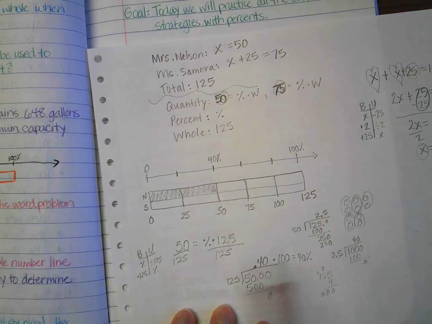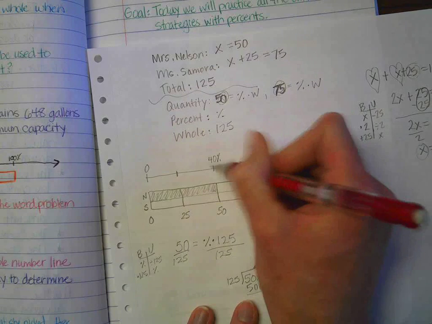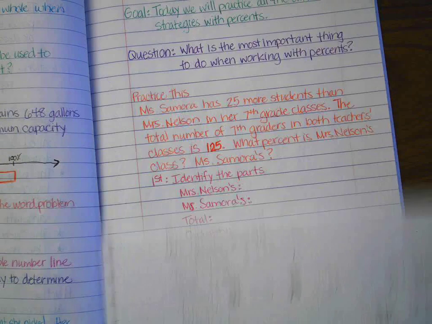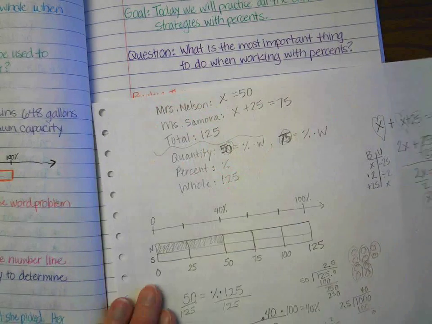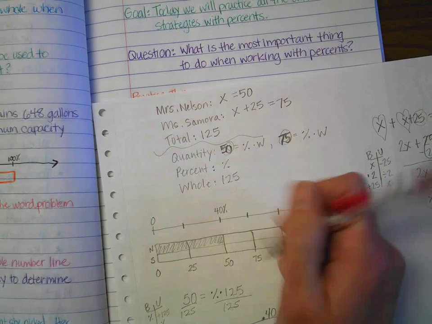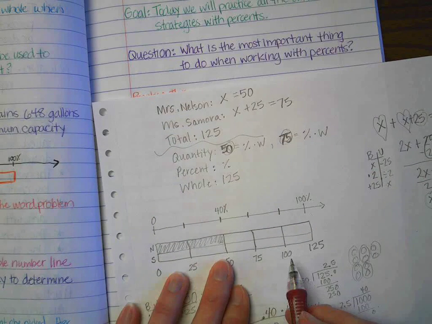Okay? So hopefully you can understand either way. We did the modified double number line way, or we did the formula way, and we came up with the exact same answer. So we know that my class, right, it said, if you're answering the question, what percent is Mrs. Nelson's class? We know that my class was 40%.